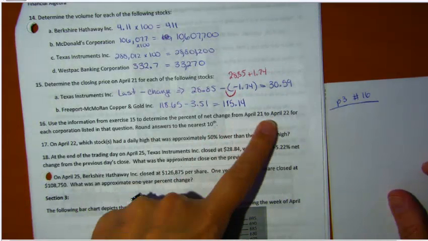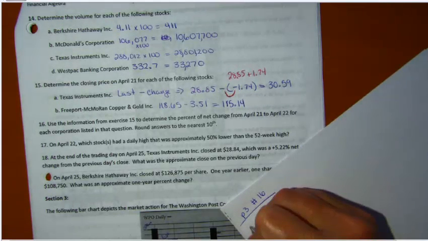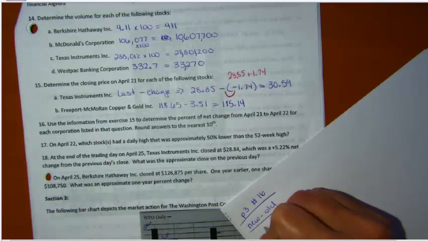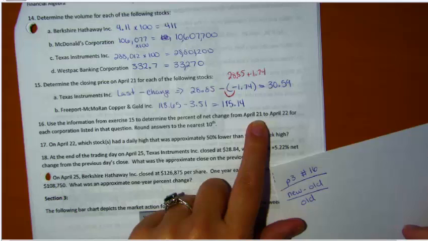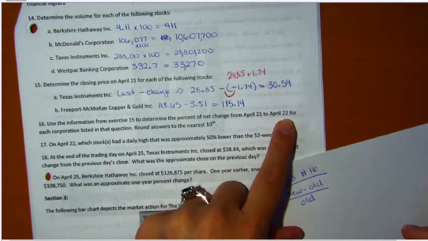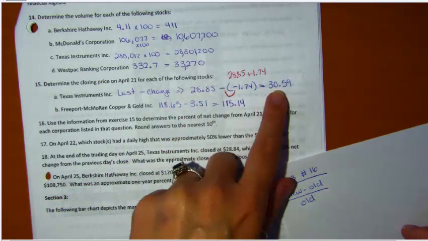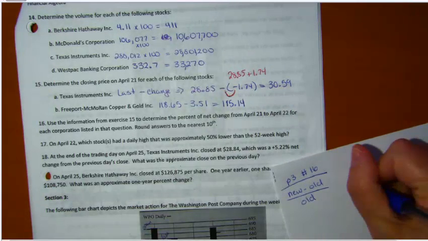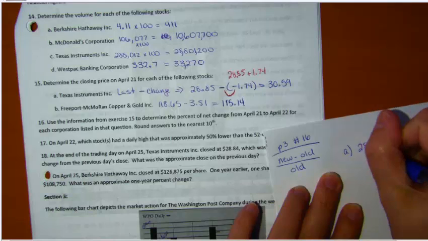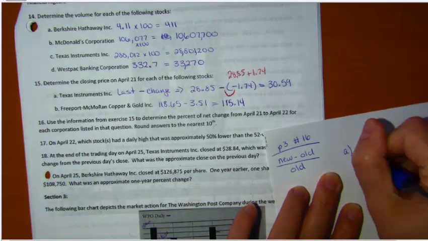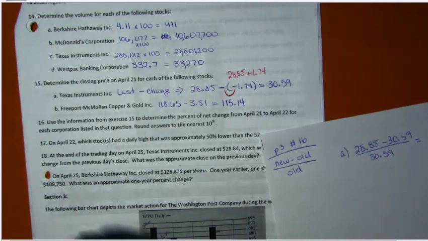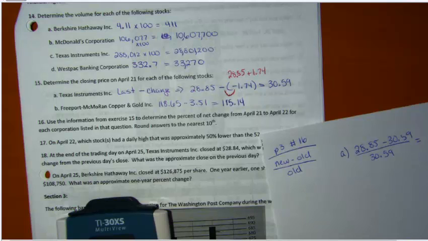For 16, we're going to do the net change from April 21st to April 22nd. So percent change is the new minus old divided by the old. The old will be April 21st. The new will be April 22nd. So here's April 22nd. Here's April 21st. So for A, I'm going to do April 22nd minus April 21st divided by April 21st. I get my change back. Divide it by 30.59 and I get negative 0.056881 and a whole bunch of other stuff.